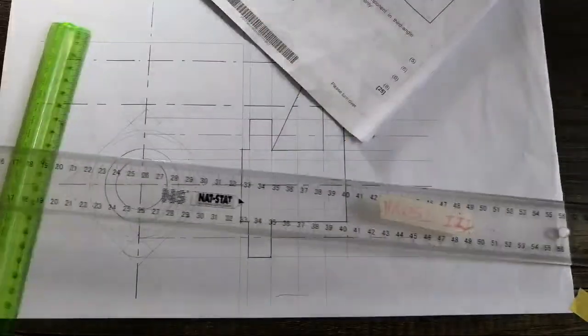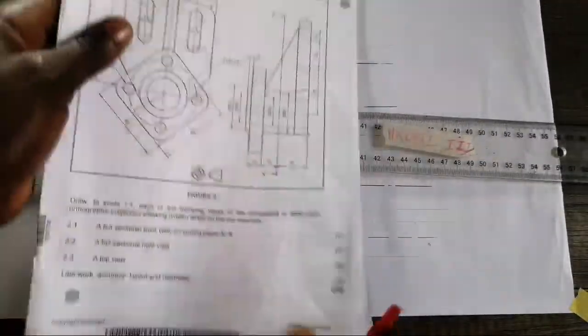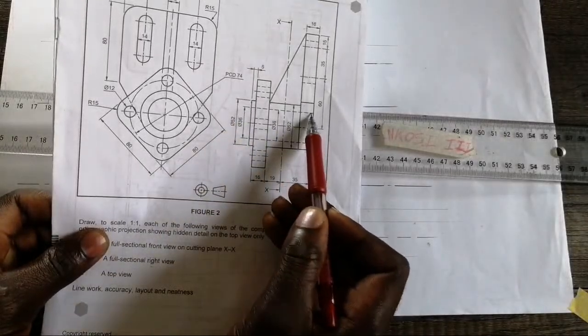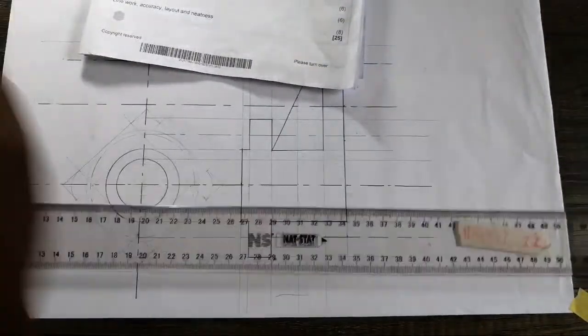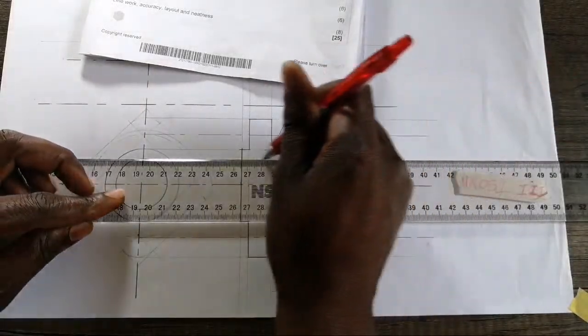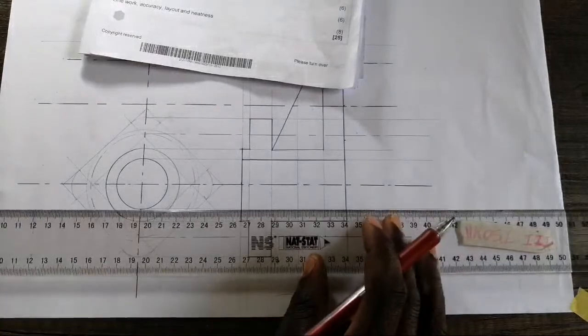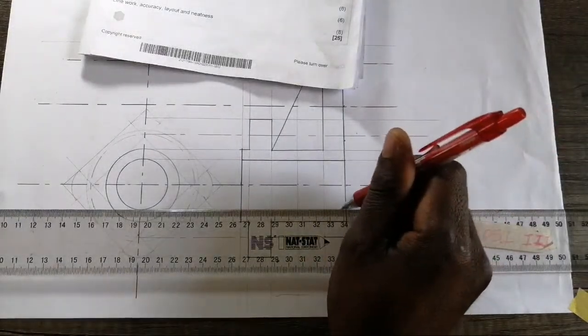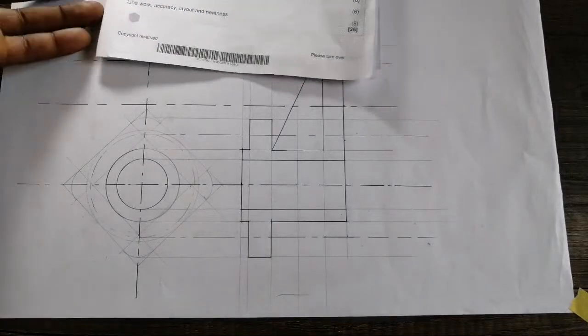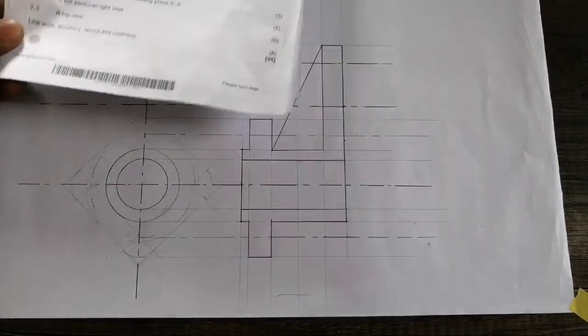Then without fear or favor, this hidden line, from here till there, it will become solid. Like this. And like this. Let's see, do we have other lines that will become solid?